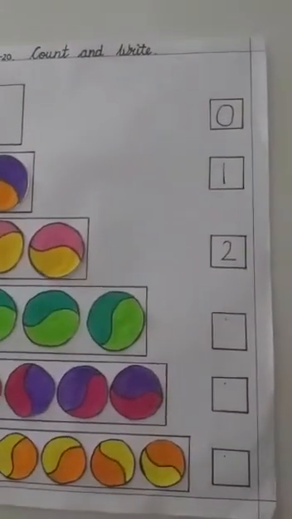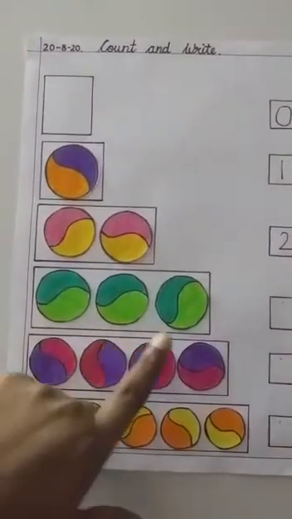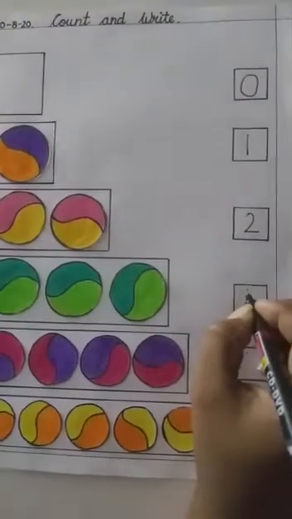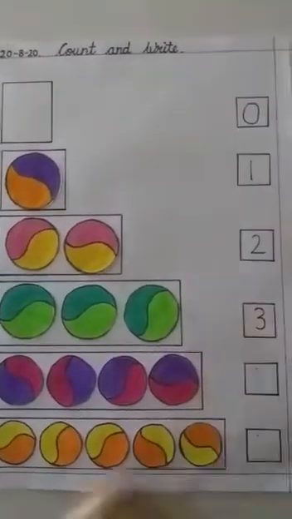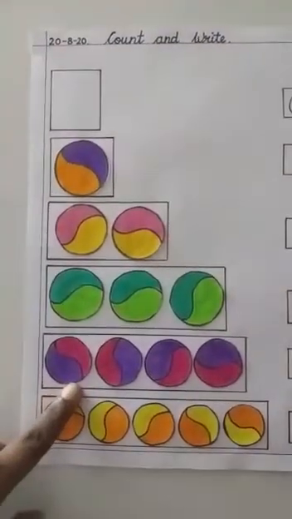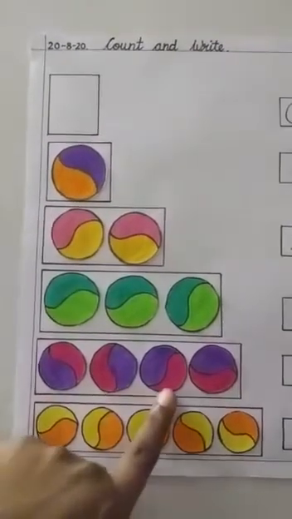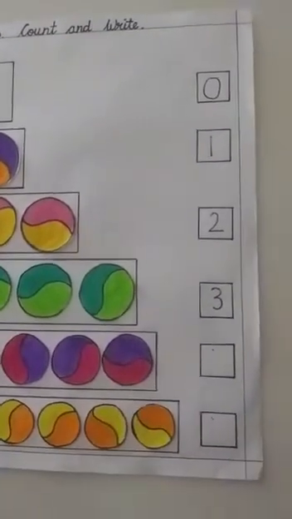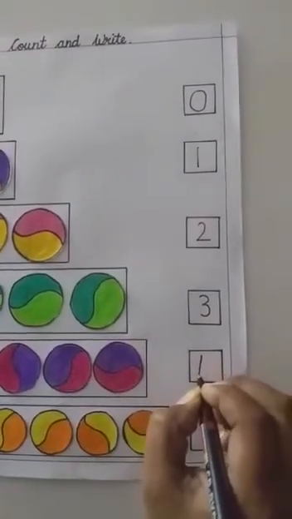Okay. Now let's go to the fourth box. We have 1, 2 and 3 colorful balls here. So what number will we write here? Number 3. This is number 3. Let's go to the next box. Here we have different colored balls. Come on, let's count. 1, 2, 3 and 4. So how many balls in all? We have 4 balls. And how do we write 4? Like this.